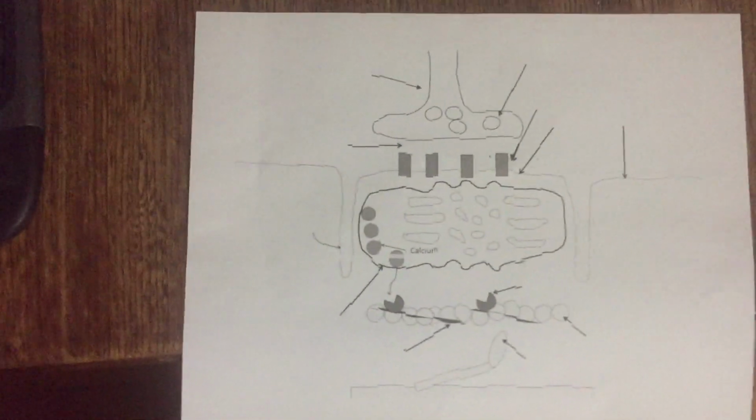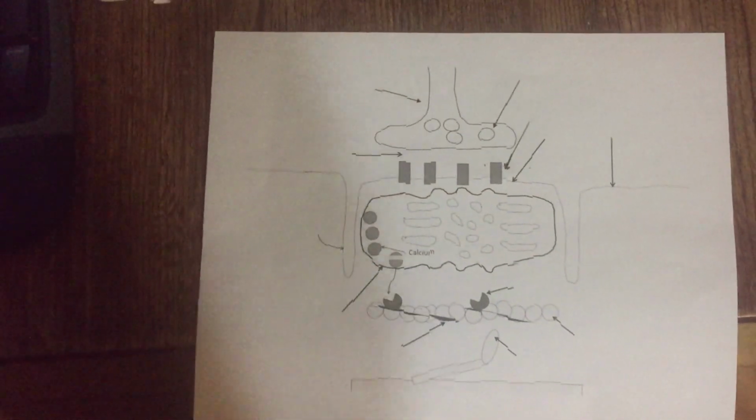Sorry, I hit the wrong key there and I cut out on the video. So I'm making the second video here just to label this diagram for you.